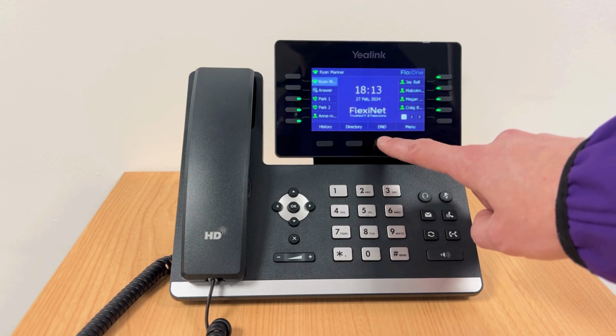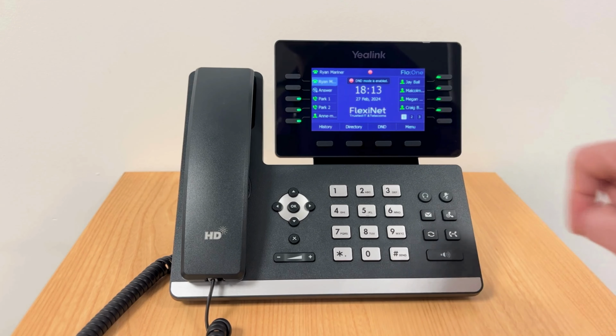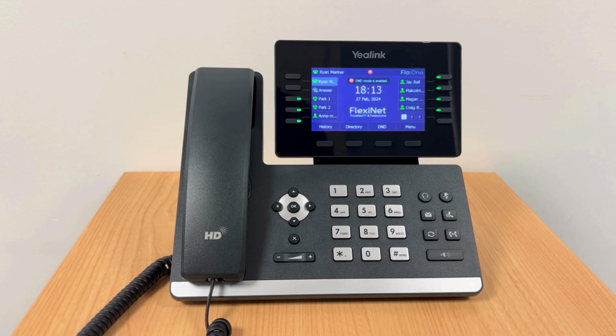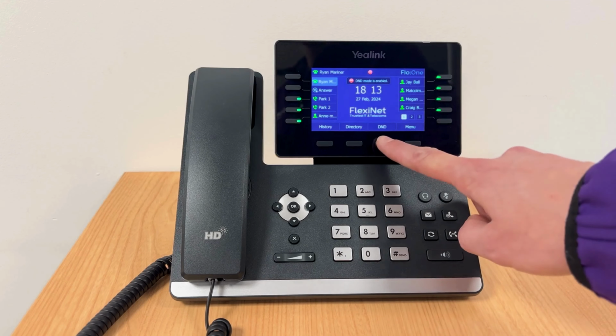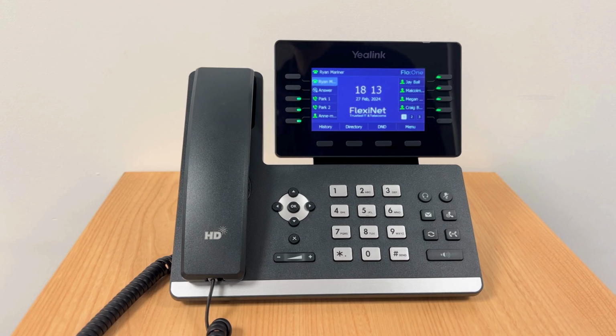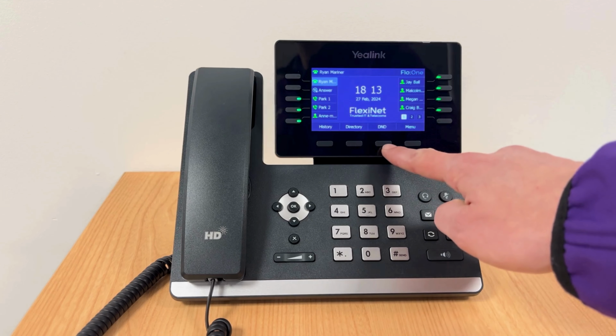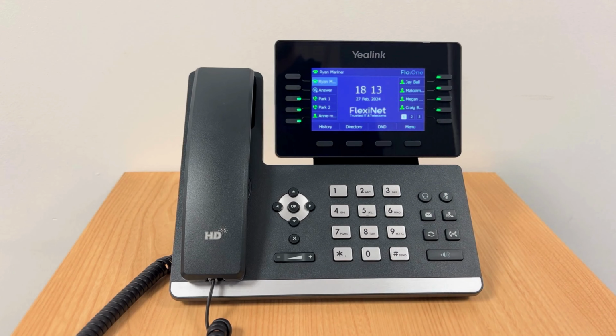Press it and you'll put your whole account onto Do Not Disturb mode, and anyone that phones you will go to voicemail. This typically works across your desk phone, mobile app, web app and PC app. Simply press it again to turn it off. This specific soft key may be configured differently depending on your own business requirements, such as login and log out button for hot desking or signing in and out of call queues.